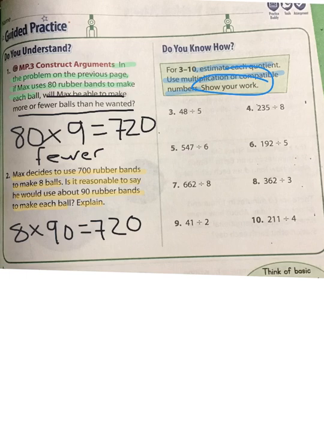Number 3. 48 divided by 5. Well, if I underline the first two digits, which is the strategy that we're going to use, 5, what is a multiple of 5 that is close to 48? Well, I know 5 times 9 is 45, and 5 times 10 is 50. 50 is closer to 48 than 45. So I am going to use 50 divided by 5 equals 10.